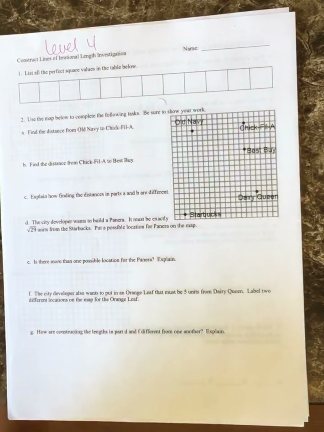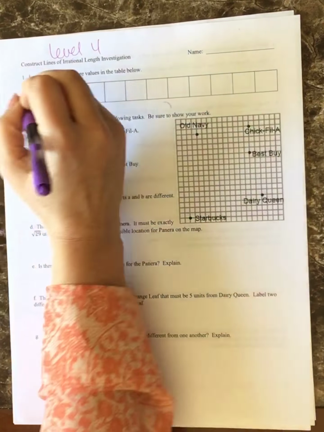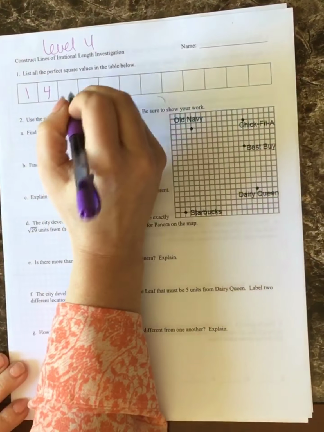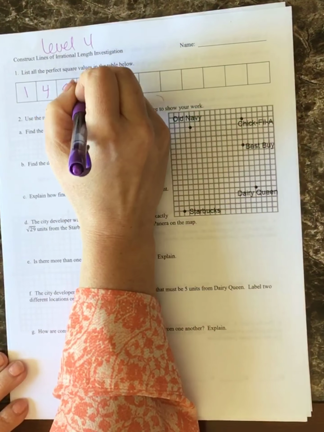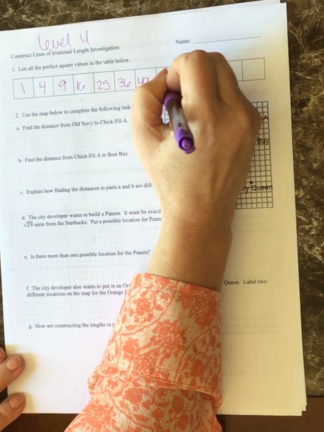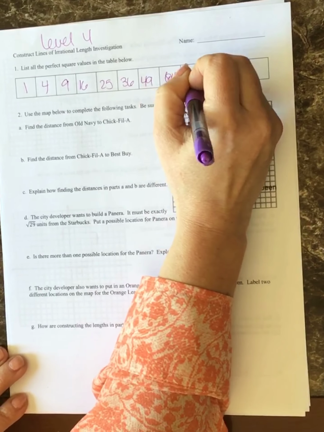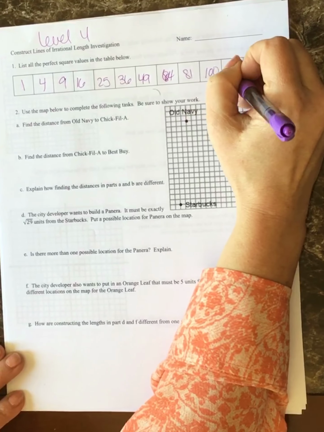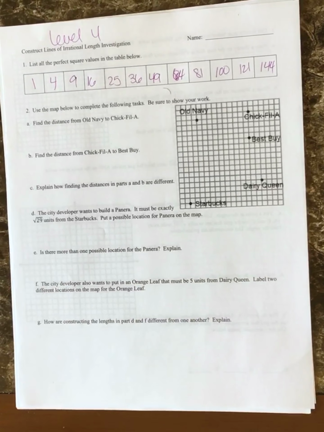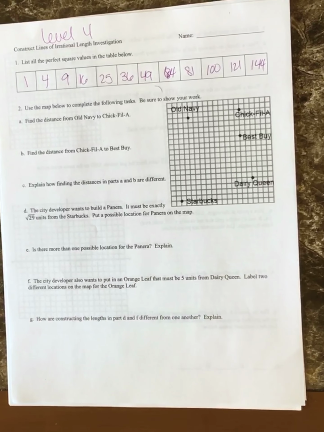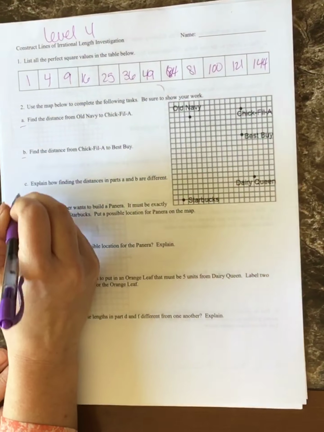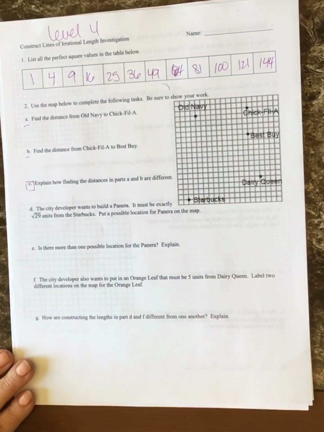So your perfect square numbers are 1 because 1 times 1 is 1, 4 because 2 times 2 is 4, and then 9, and we should hopefully have all of these memorized by now. So 36, 49, oh I forgot 64, 81, 100, 121, and 144. So then what I would like for you to do is pause the video and check your answers for A and B, and we'll talk about C when we come back.